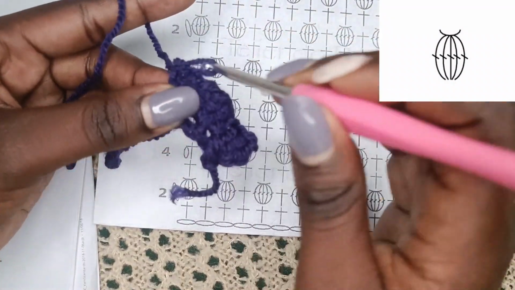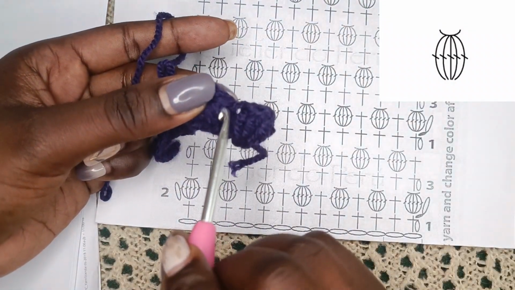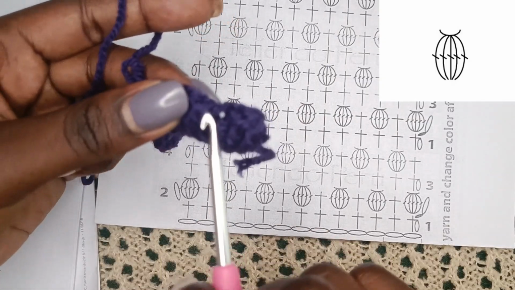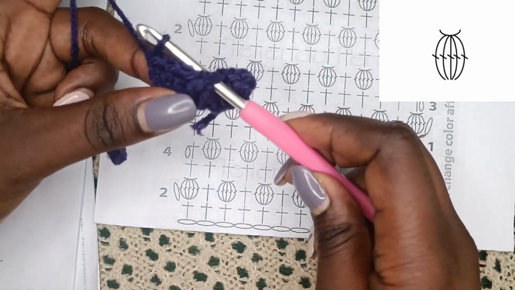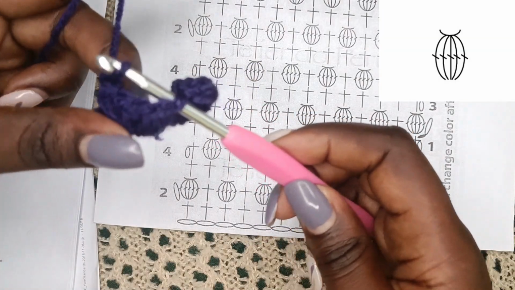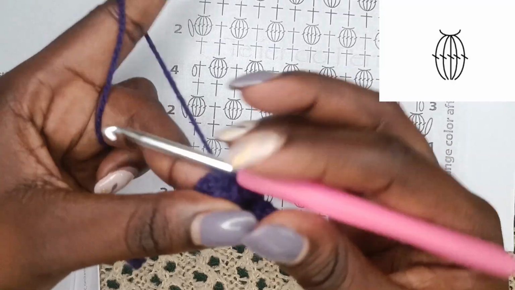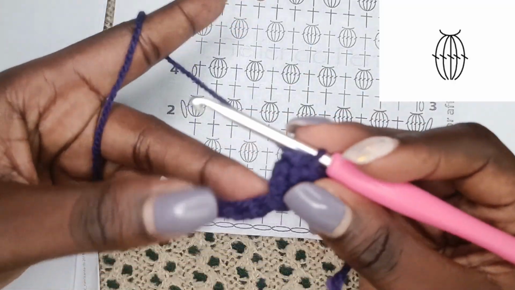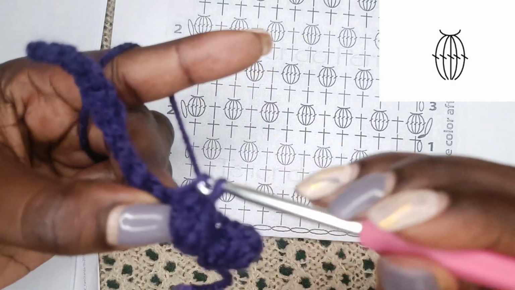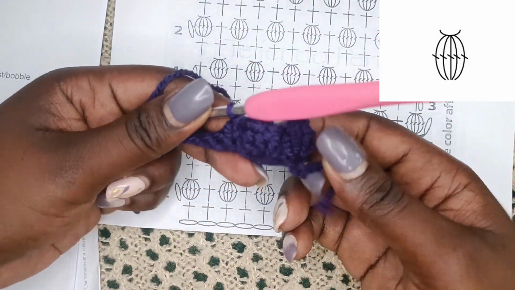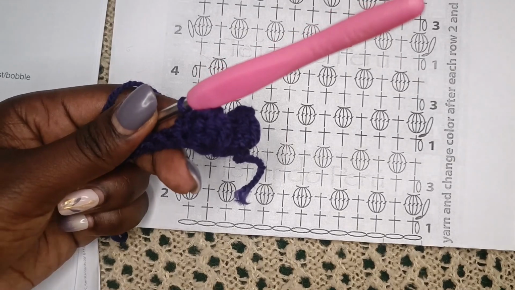Take it out, put it back into the loop above the first double crochet, put it through, then hook your last chain, then slip stitch through the loop on the head of the double crochet, then single crochet. So far we've made 2 popcorn stitches.